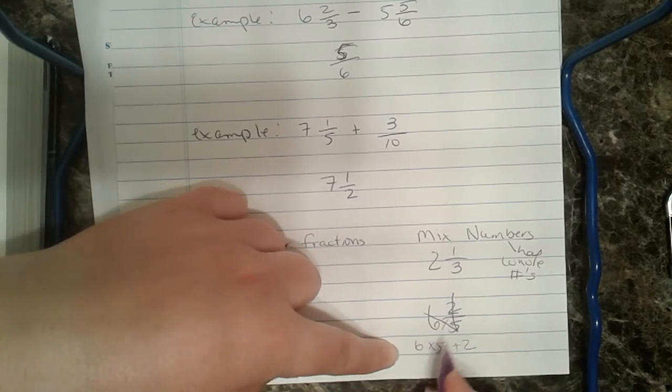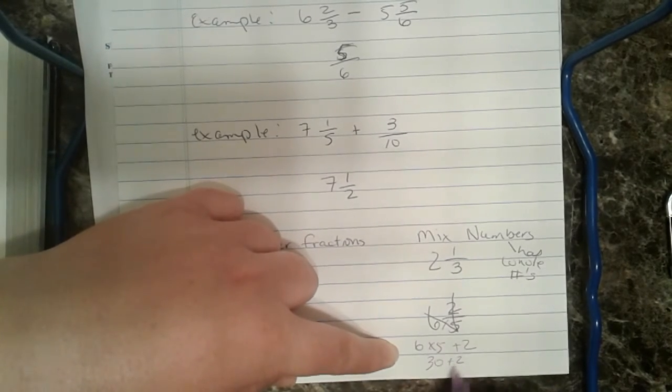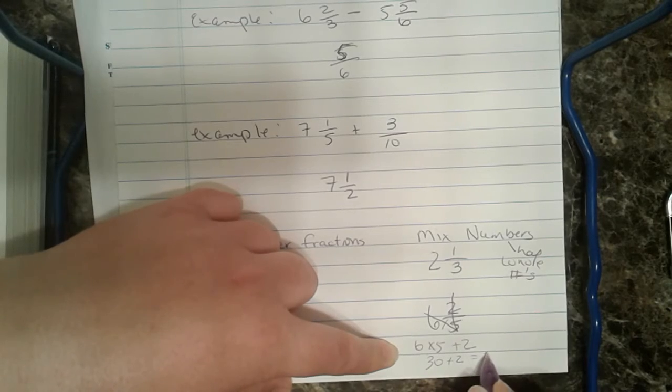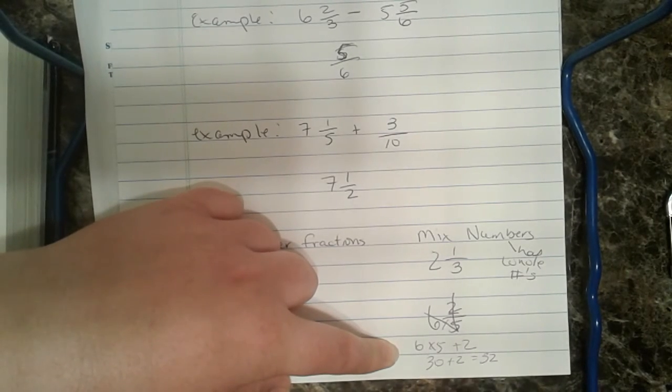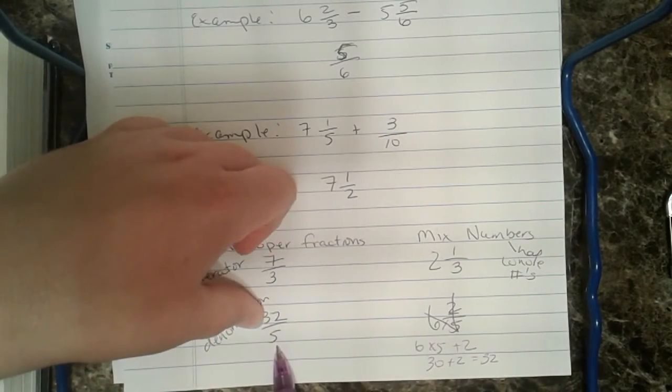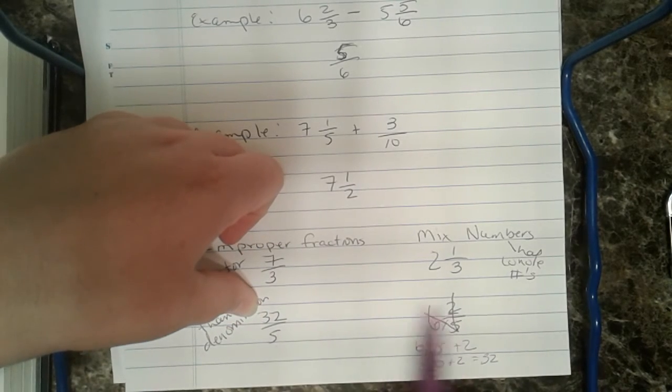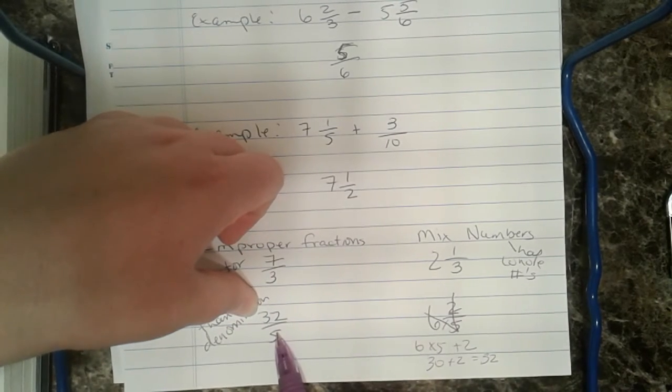So what's 6 times 5? 30. Plus 2 equals 32. And then my denominator would stay the same. That's how I can go from a mixed number to an improper fraction.